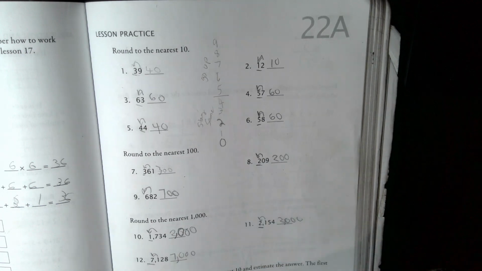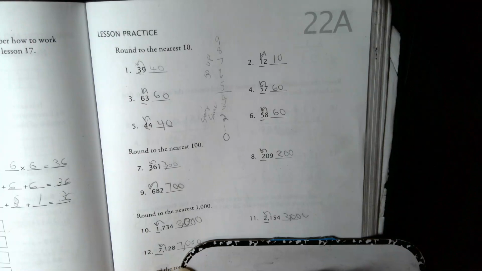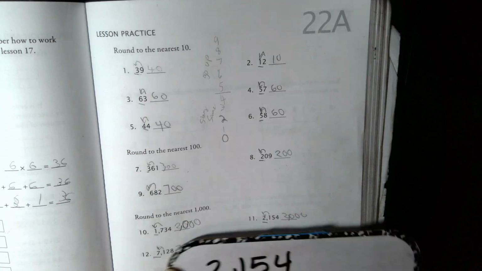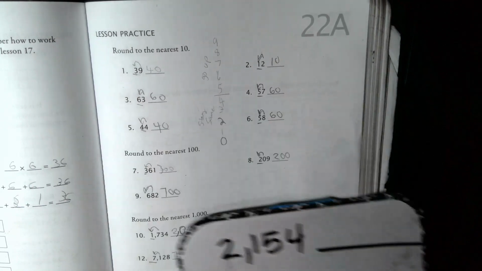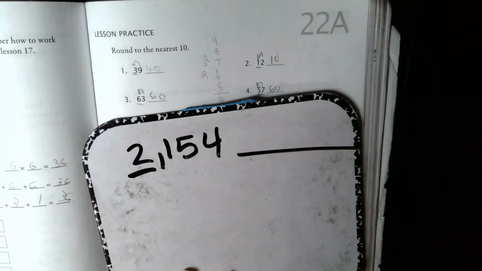So that's how we do our rounding. I'll do one of the thousands ones too. We'll do number 11, 2,154. Okay? So this one says round to the nearest thousand. Okay? This is the 1,000.